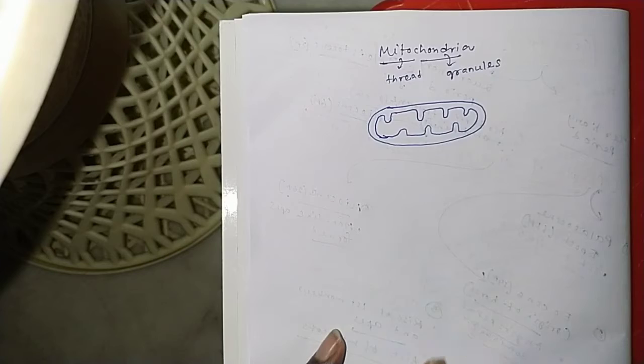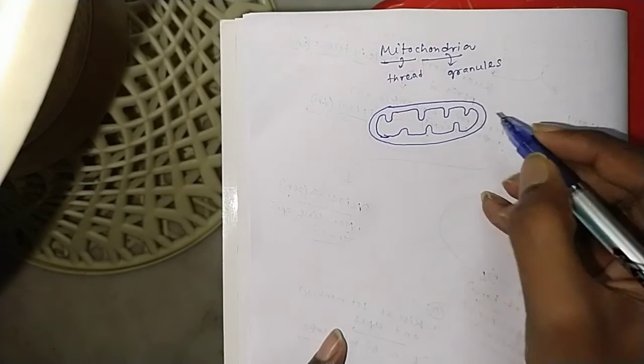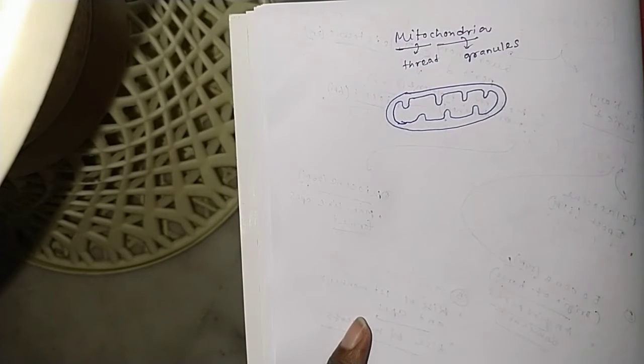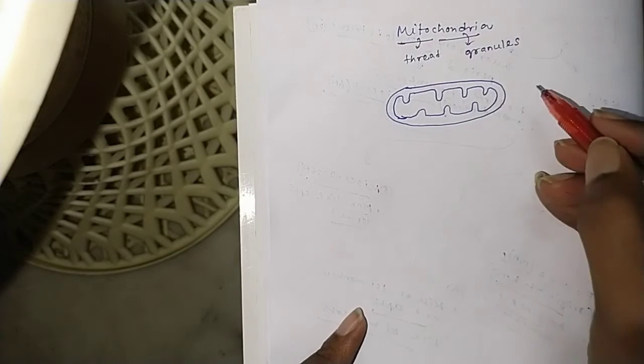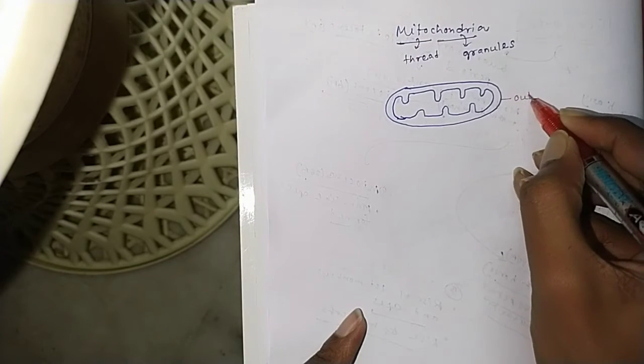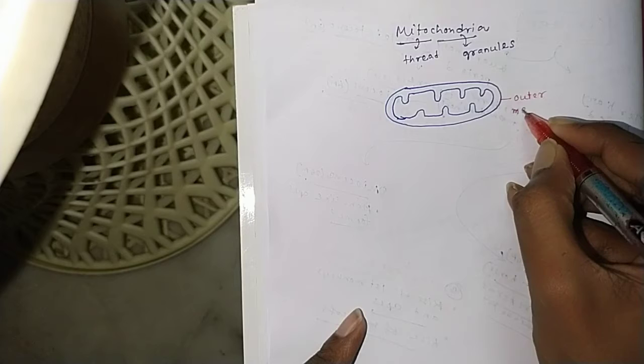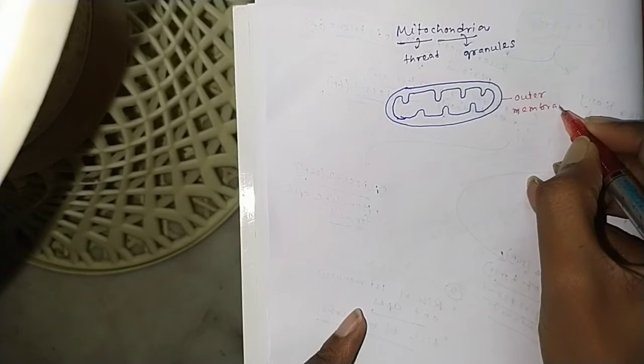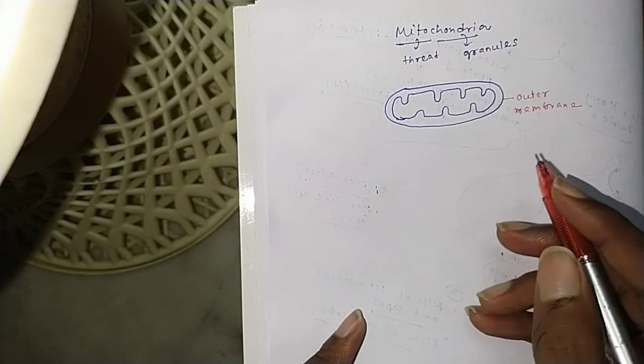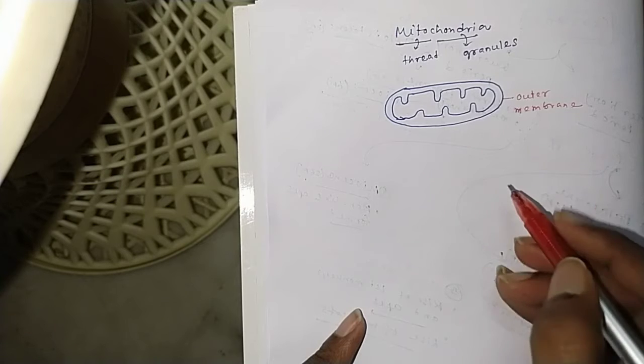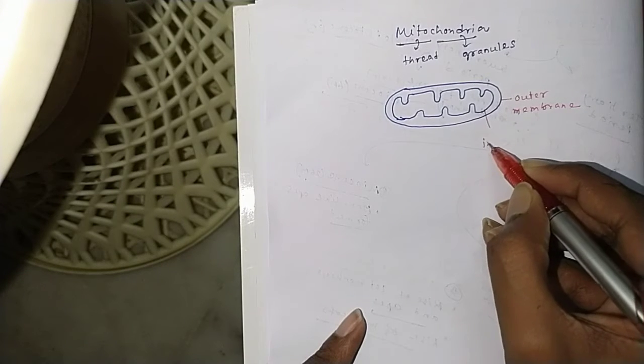Okay, now this is the outer membrane, as you all know, of mitochondria, and this is the inner membrane.